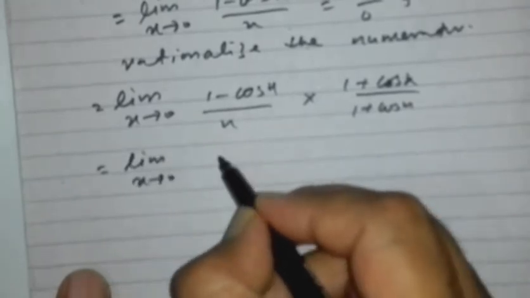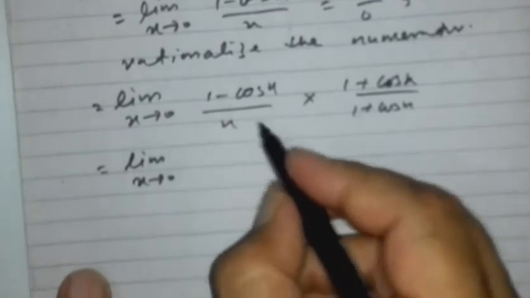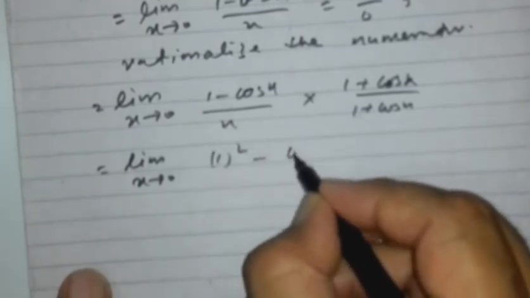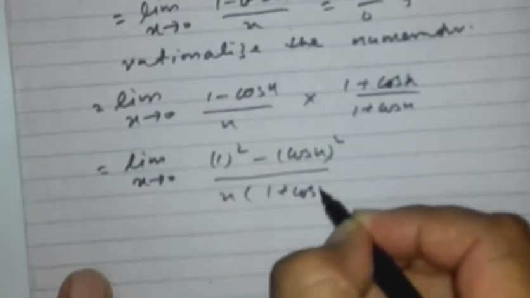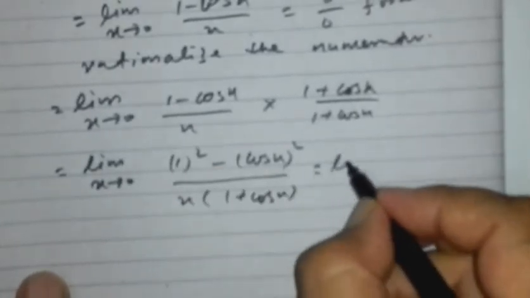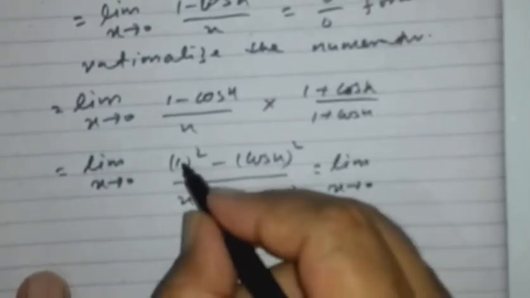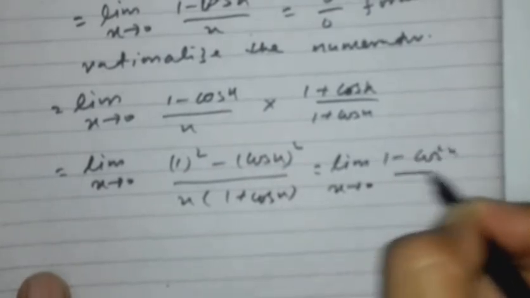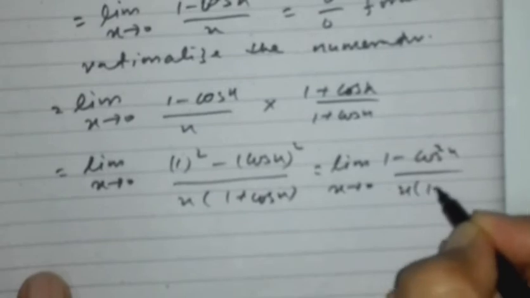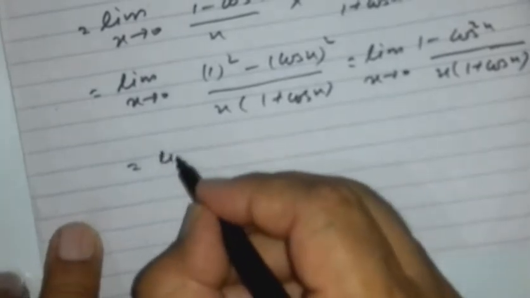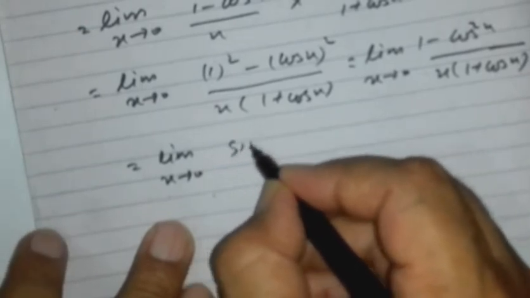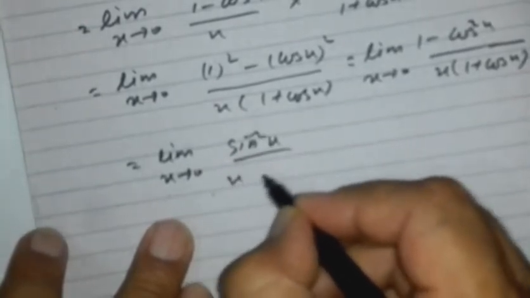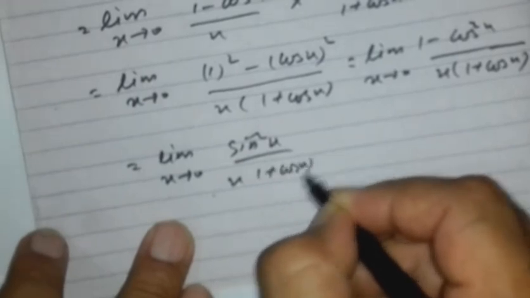limit x tends to 0, a minus b and a plus b form, so we can write it as 1 square minus cos x whole square divided by x into (1 plus cos x). We get limit x tends to 0, (1 minus cos square x) divided by x into (1 plus cos x). Further we can write it as limit x tends to 0, 1 minus cos square x value is sin square x divided by x into (1 plus cos x).